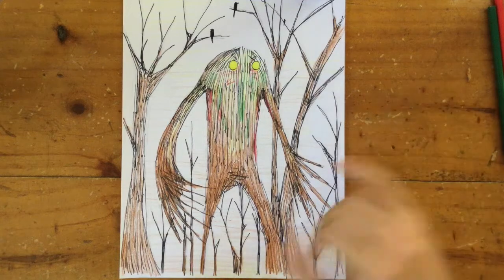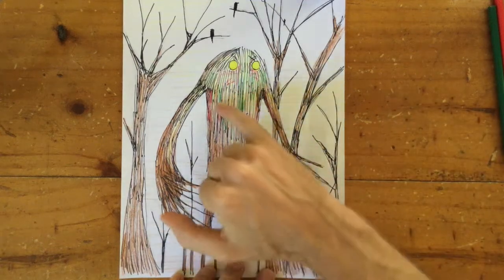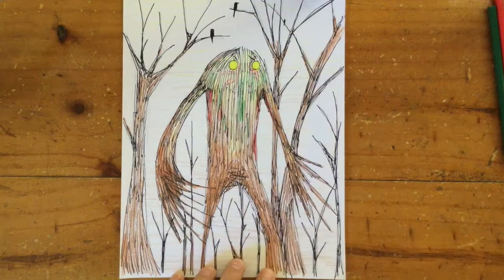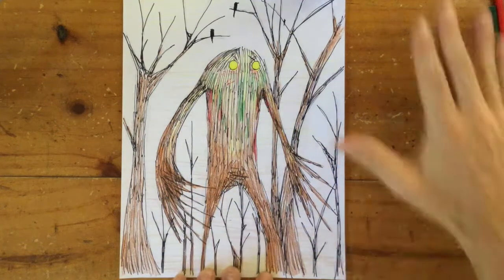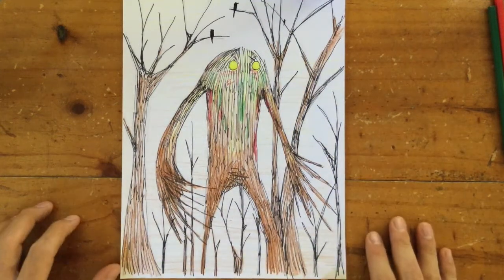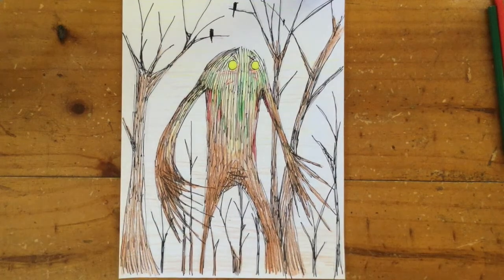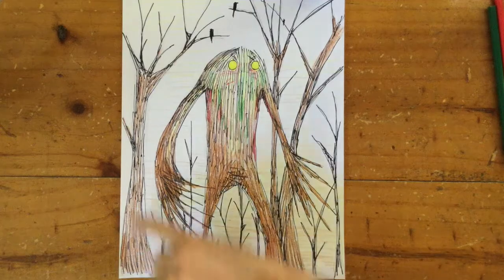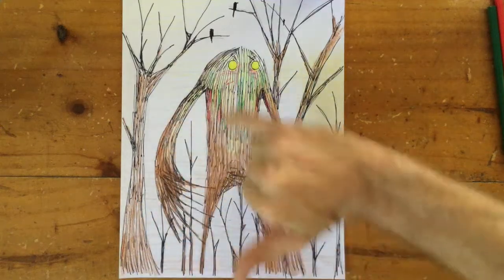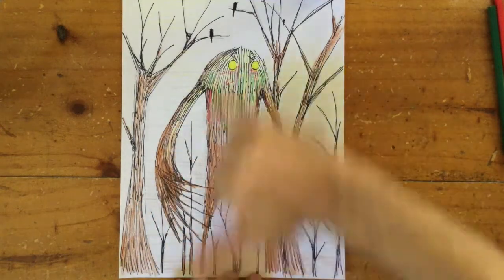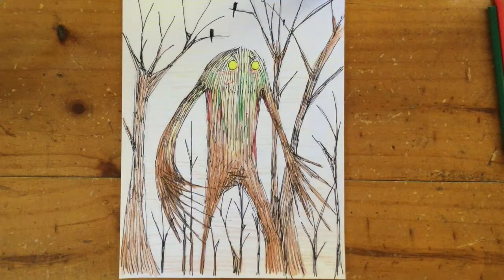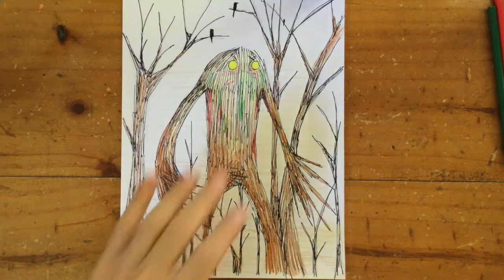It's not completely monochrome. There's yellow and even green and red. Don't know if you can pick out those colours, but mostly it's brown. So it's a mostly monochrome picture, and it relies a lot on the texture of the marker as well. These kind of scratchy lines. Okay, so I'll take you through the picture step by step, and let's get started.